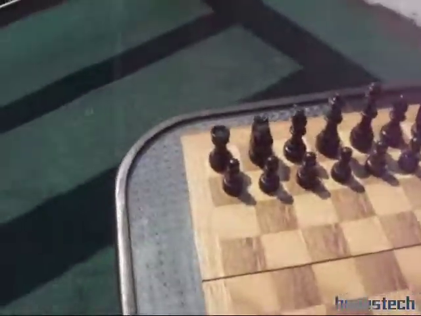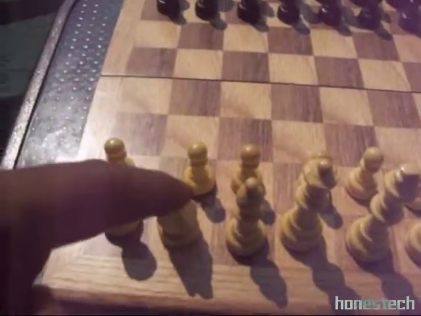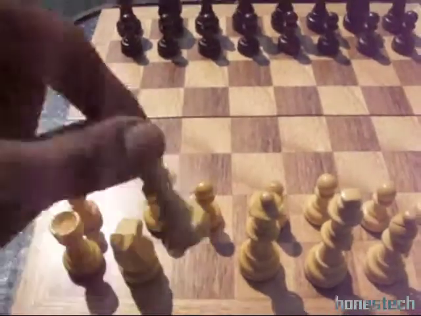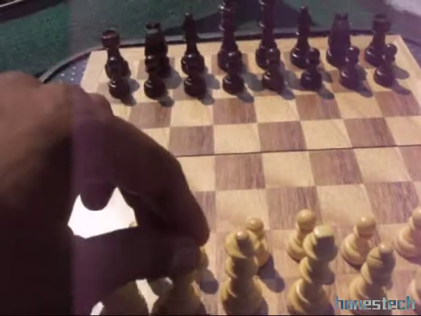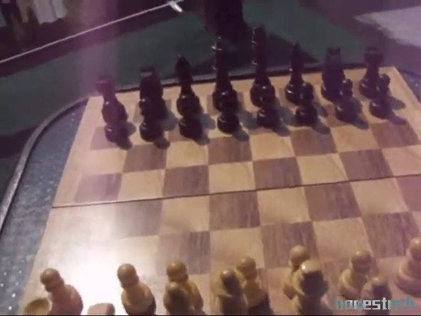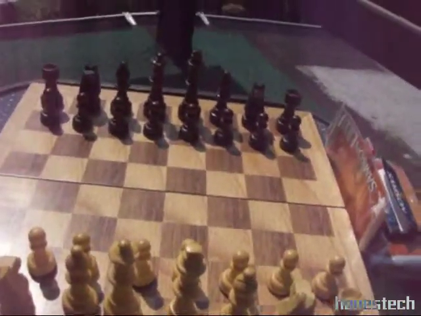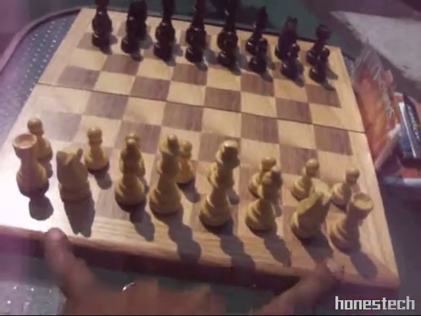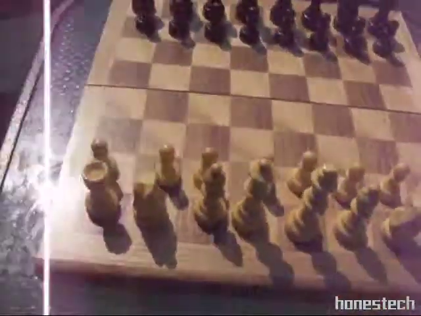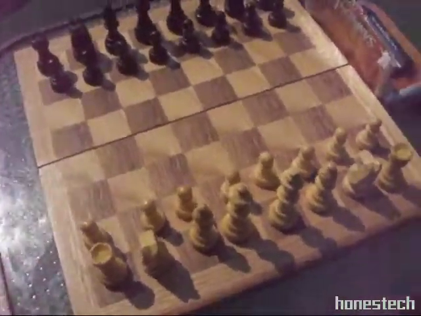Alright, moving further. So these are the pieces. Each side has 1 rook, 1 knight, 1 bishop. I forgot the bishop. And a queen. Now there's only 1 queen, so each side would have 2 bishops, 2 knights, and 2 rooks. That's true for the black side also, but there's only 1 queen on each side. So far we've spent 2 minutes and 20 seconds talking about the setup.